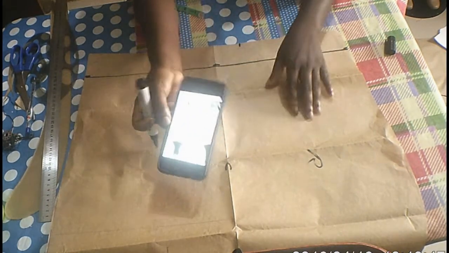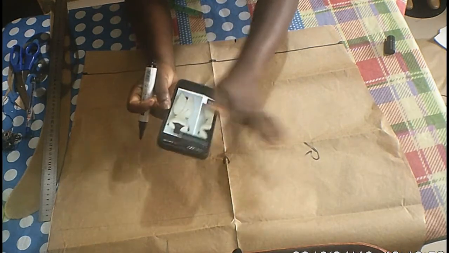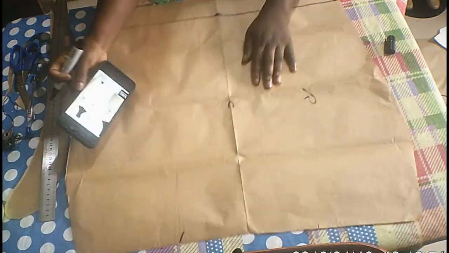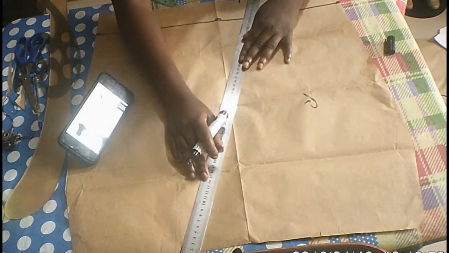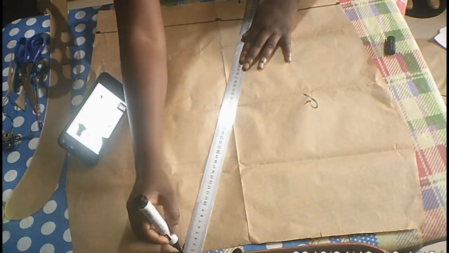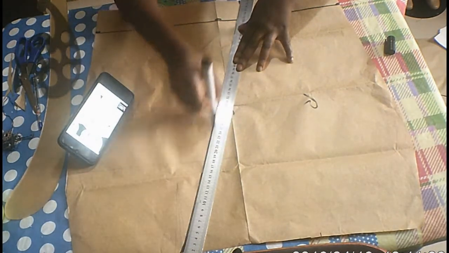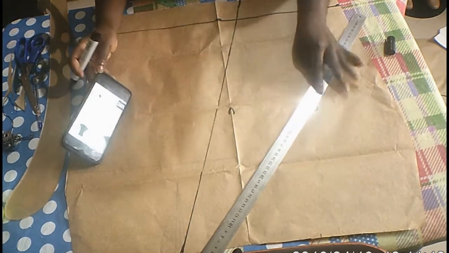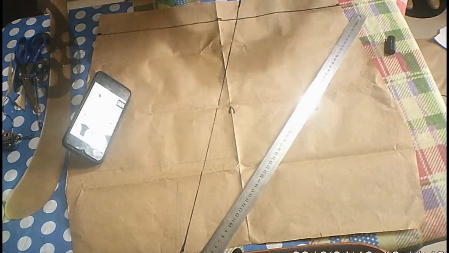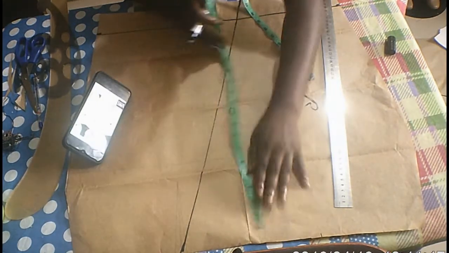That's what we call style interpretation. You should be able to interpret size, how far it is, how high it is. With that, now I will just draw my straight line from the dart to that 2.5. Now let's see where it ended on my skirt. Is it something that I can easily expose on my body? That's what we'll see. Let me see what I have.